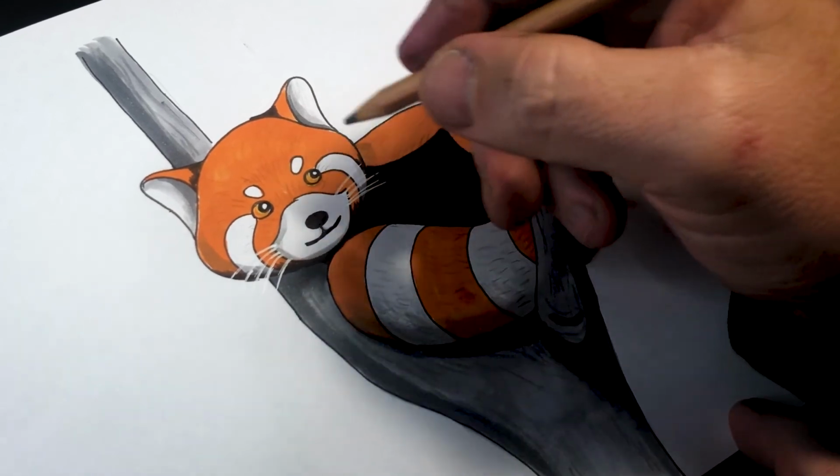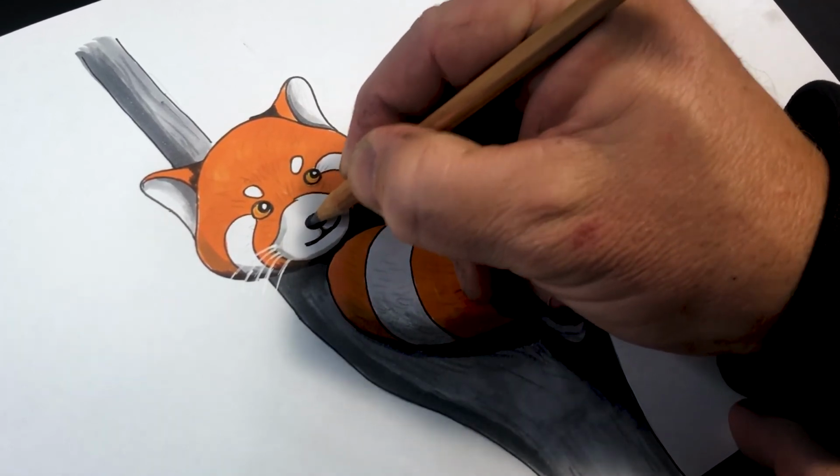They're kind of really cool. You could use a Posca marker or some other white pen that you may have.